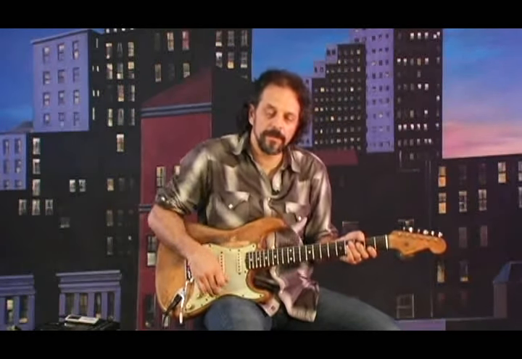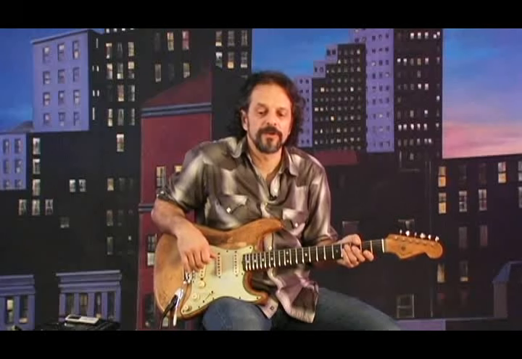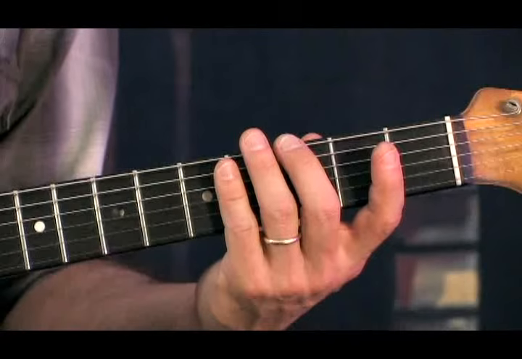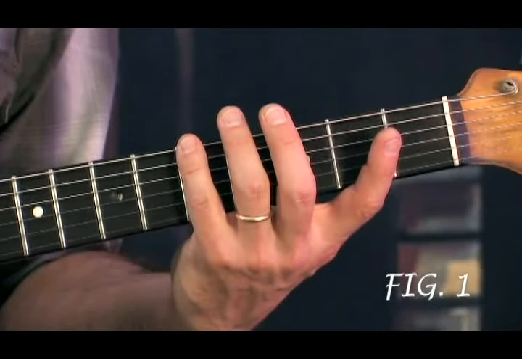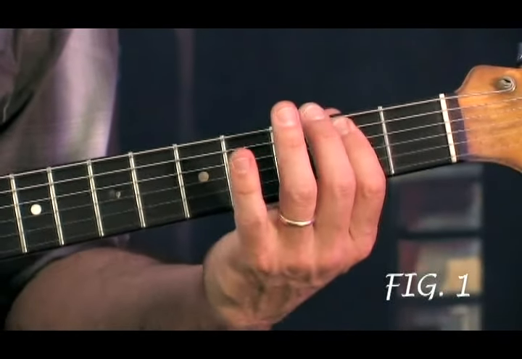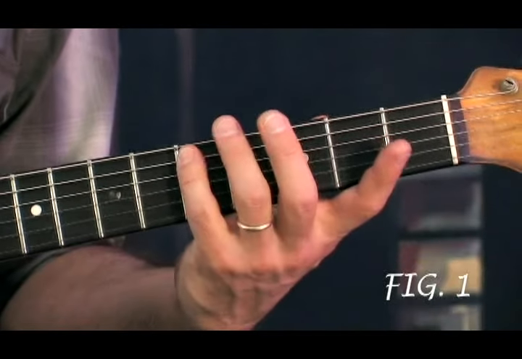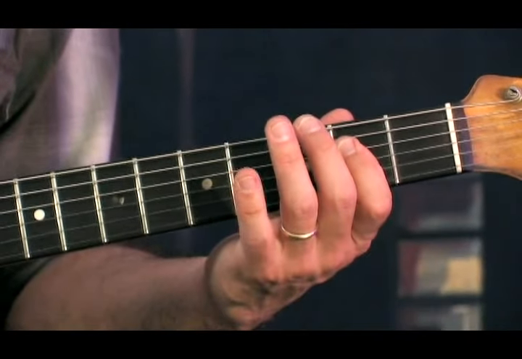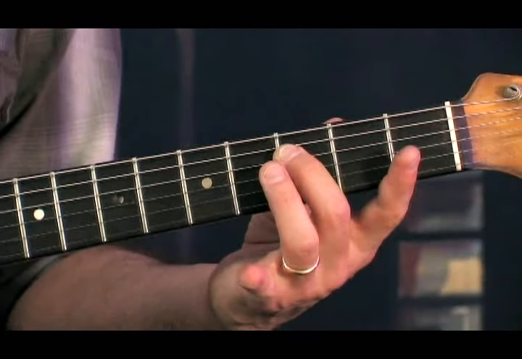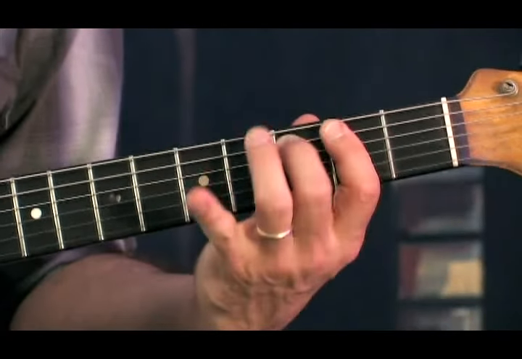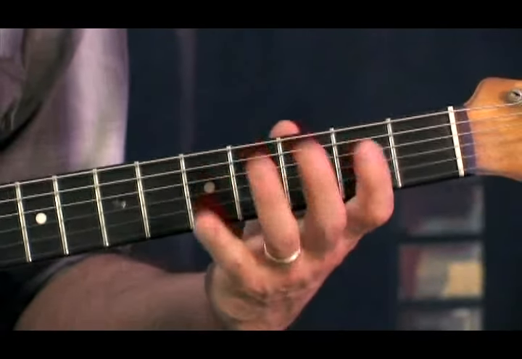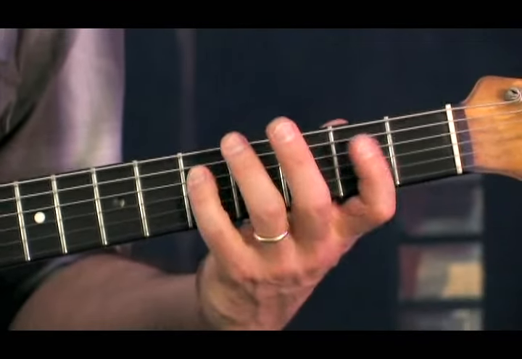So here's the scale, G Mixolydian. You have the root note G, 2nd A, 3rd B, 4th is C, 5th is D, 6th is E, flat 7th is F, and then the root note again. And then that repeats an octave higher.